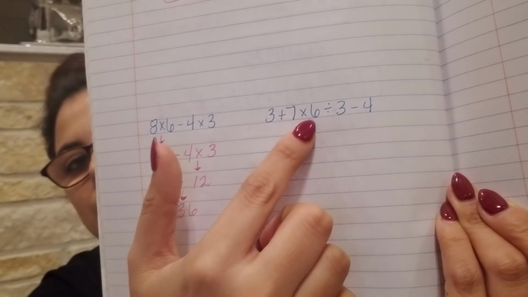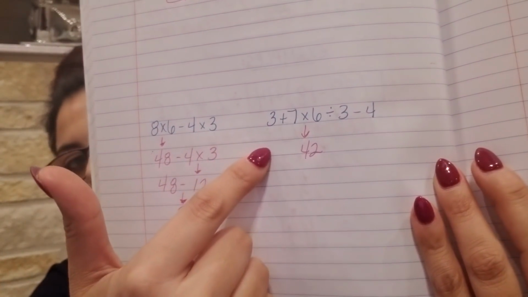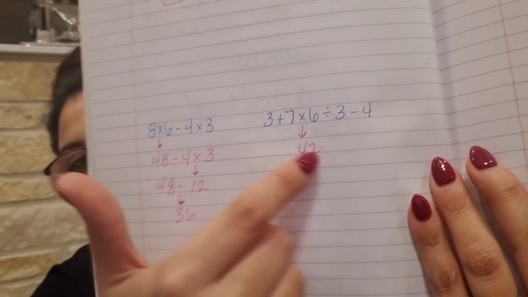So my multiplication is going to be that 7 times the 6. That's my first step. And that gives me 42. But again, I do one thing and then I drop everything else down. So I'm going to put the 3 plus, and then divide it by 3 and minus the 4.